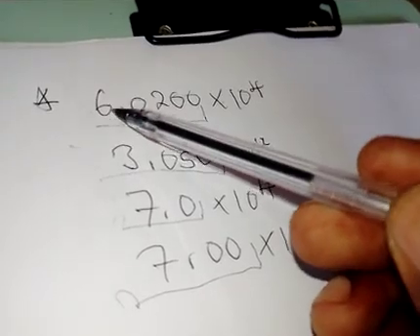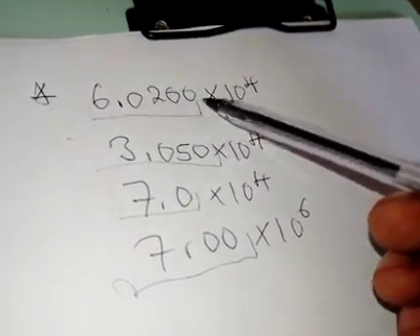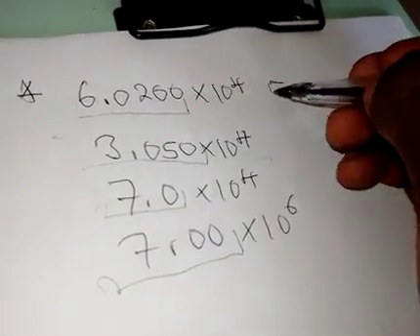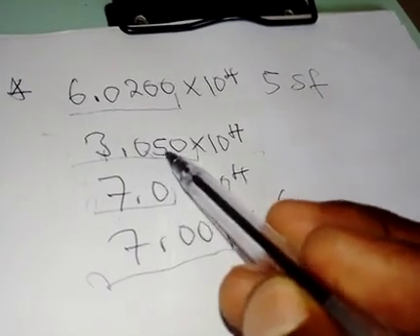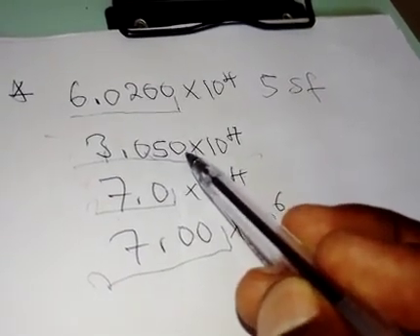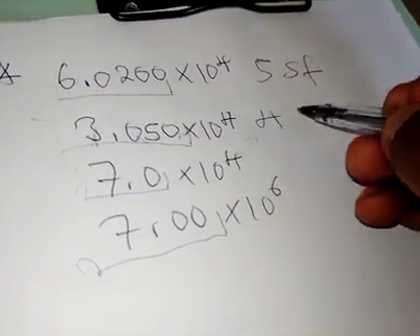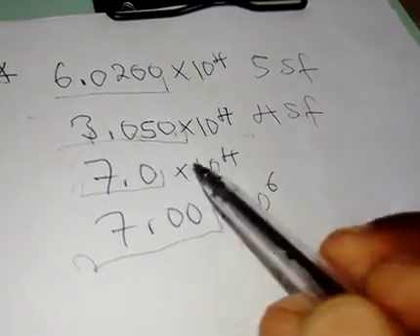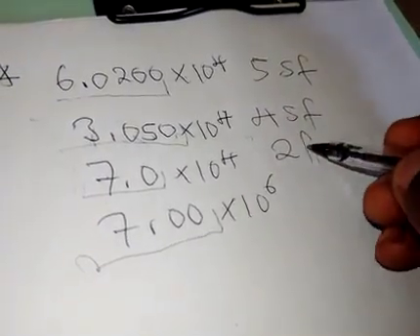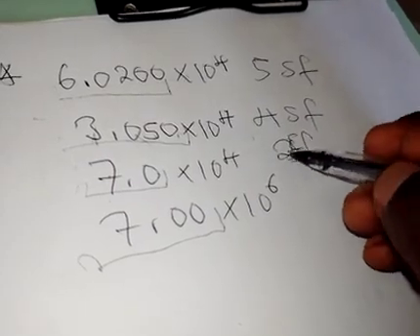So for this one, we simply count 1, 2, 3, 4, 5. So it's 5 significant figures for that one. For this one, it's 1, 2, 3, 4, so 4 significant figures. Then for this one, it's what? 1, 2. So 2 significant figures.